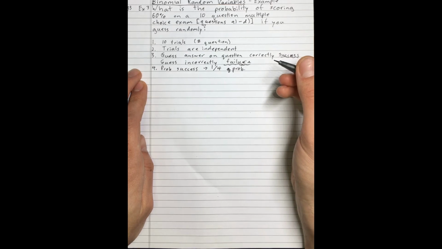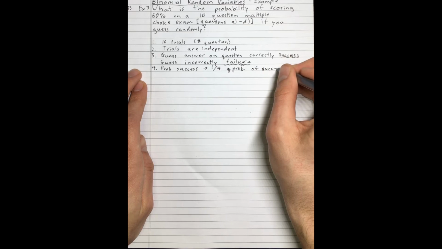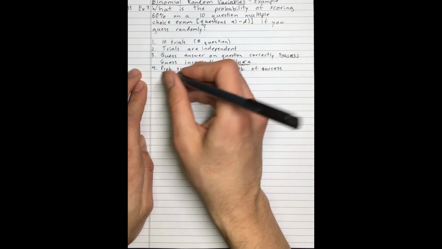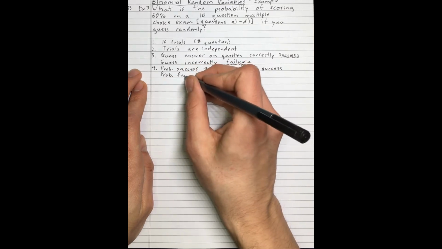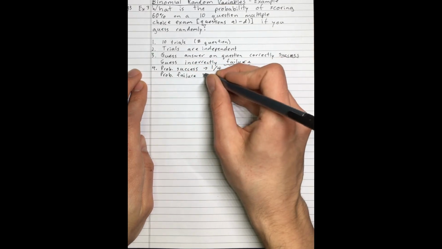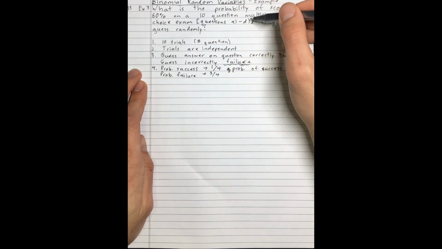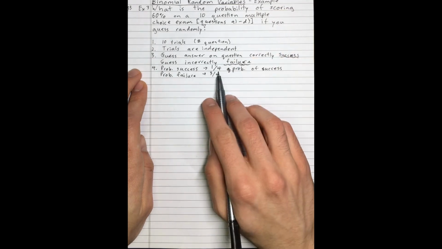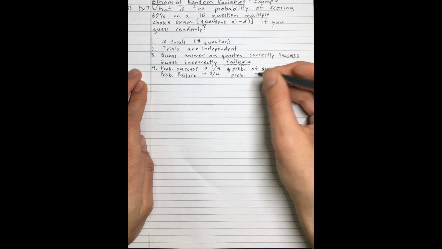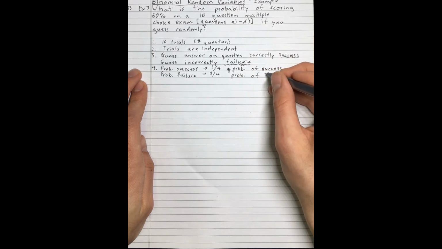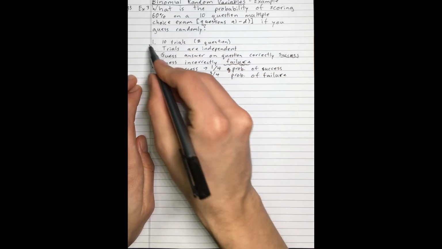So 1 out of 4 probability of a success on any one of the questions you're guessing on, and the probability of failure is, well, there's 3, it's an A to D question, so it's A, B, C, D. One of them's correct, then that means 3 of them are incorrect out of a total of 4 things you could guess.